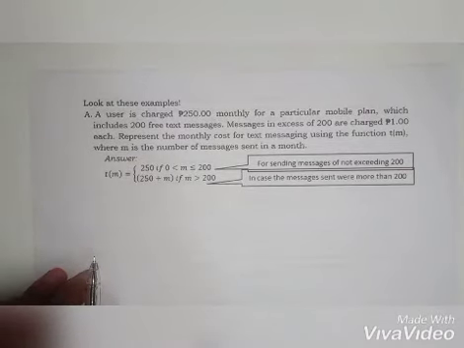Example 1: A user is charged 250 pesos monthly for a particular mobile plan, which includes 200 free text messages. Messages in excess of 200 are charged 1 peso each. Represent the monthly cost for text messaging using the function T of M, where M is the number of messages in a month.